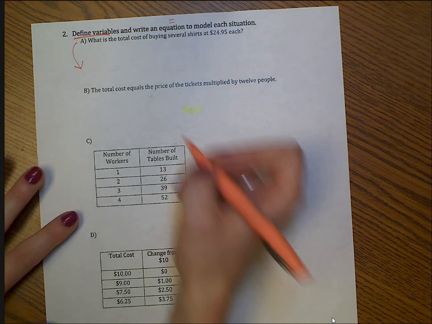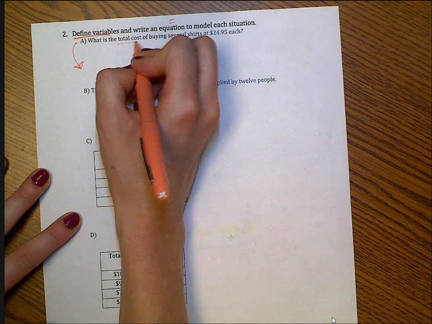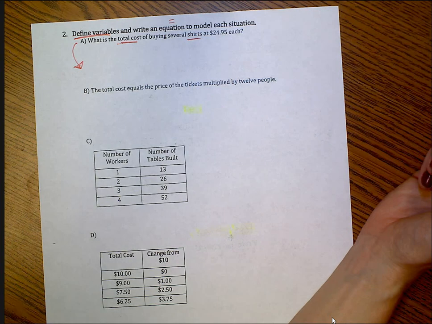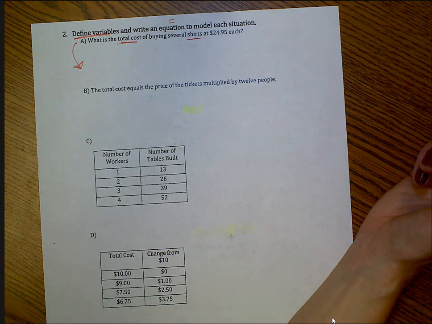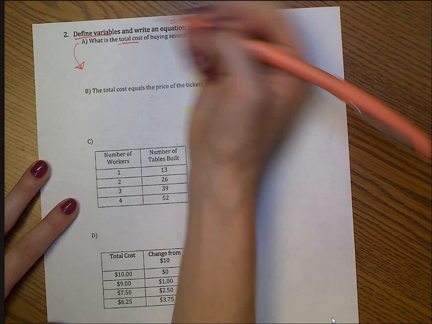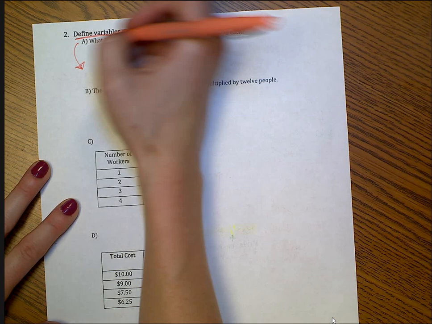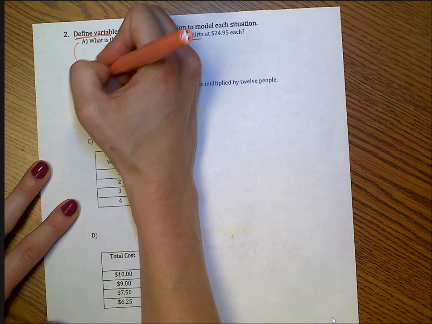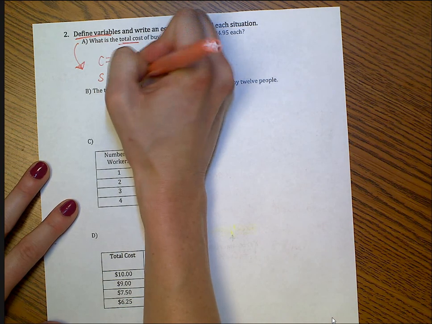So in this situation, I'm talking about the total cost and the shirts. I don't know how much I'm going to spend. I'm not sure how many basic tees I'm going to pick up. So let's use some letters. Use what makes sense. Let's do C for the cost, and I'm going to use S for shirts. Make it a clear S so it doesn't look like a 5.